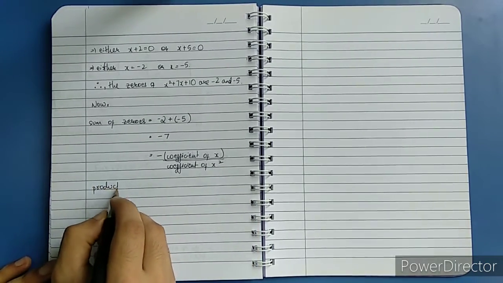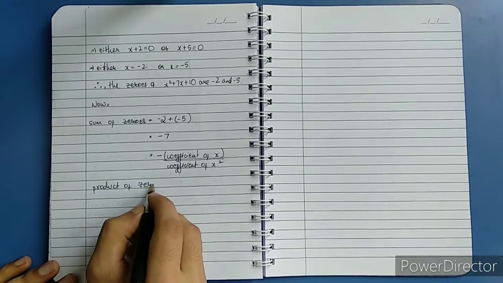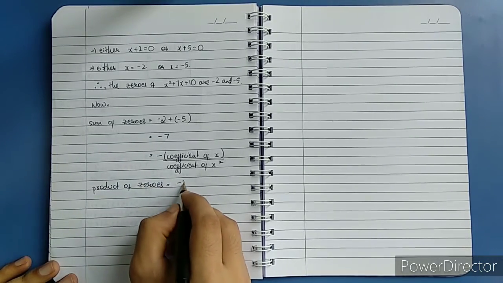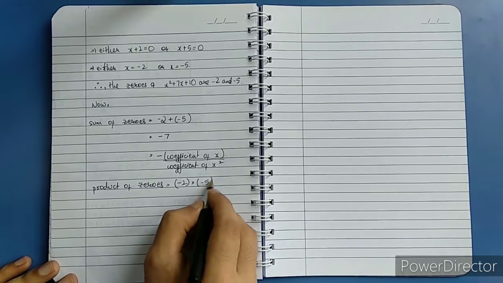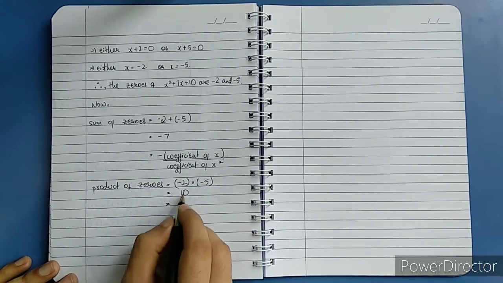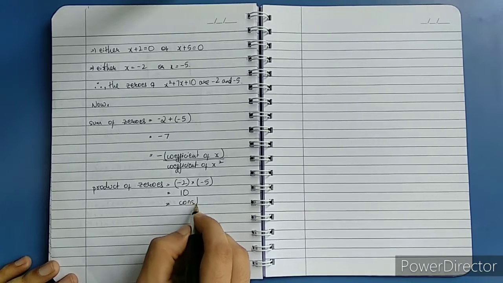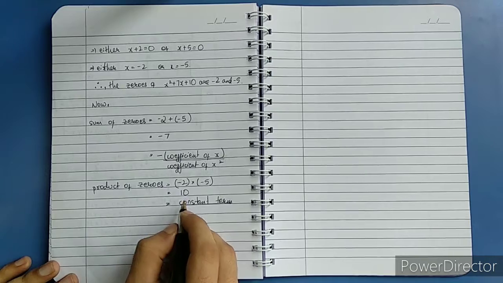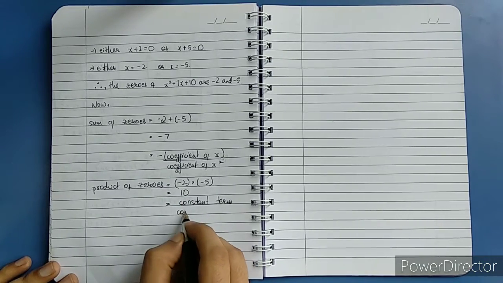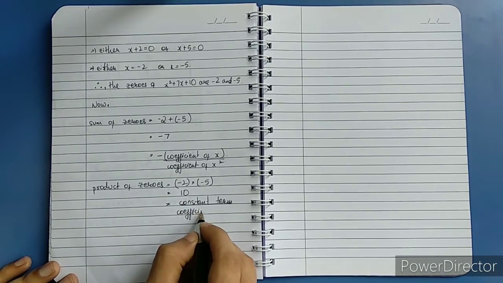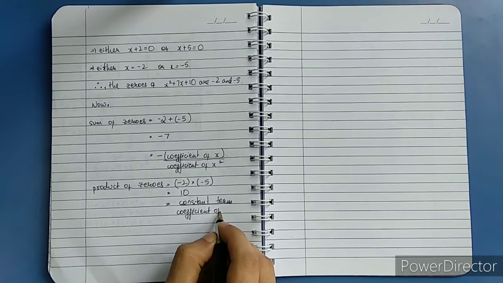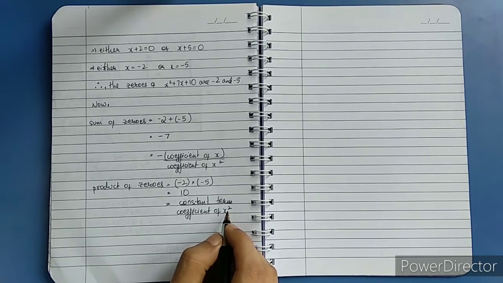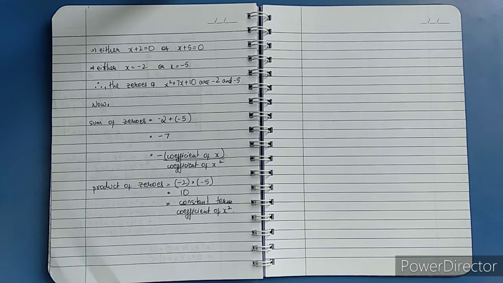Now the product of zeros is equal to minus 2 into minus 5, that is 10, and 10 is basically the constant term. 10 we can write as 10 by 1, where 1 is the coefficient of x square. So this is how we verify. Okay.